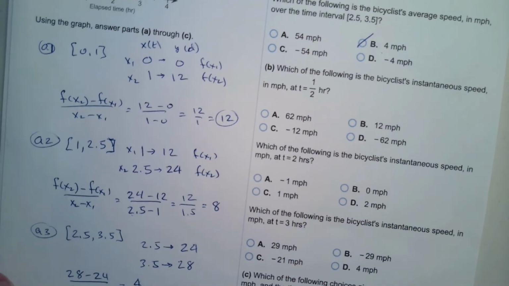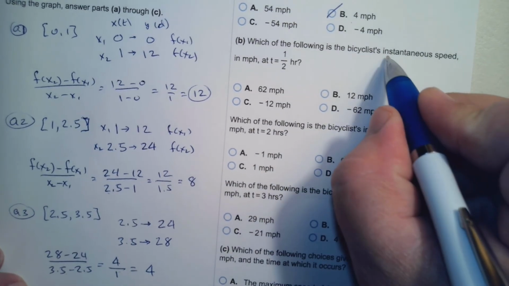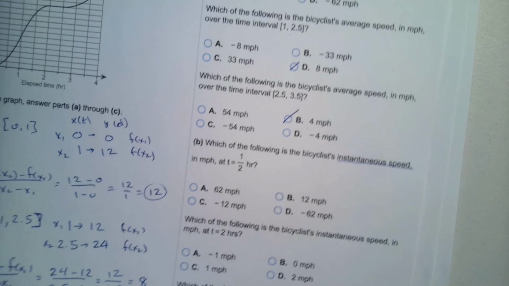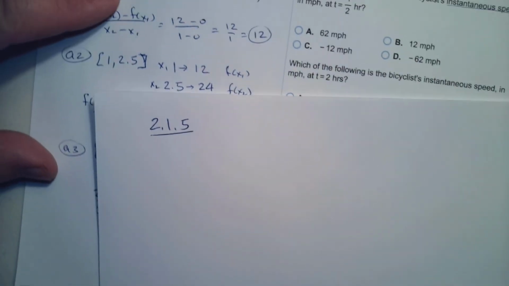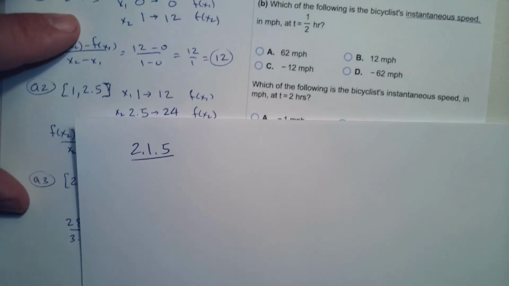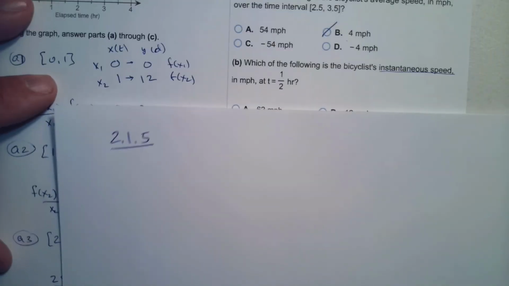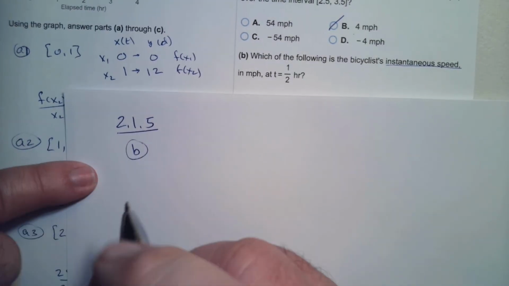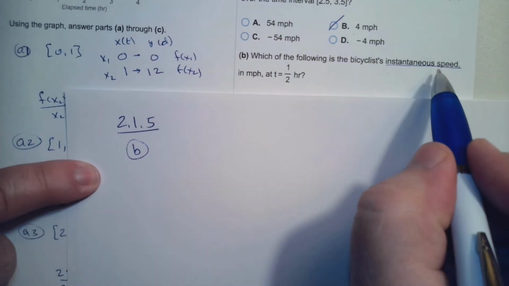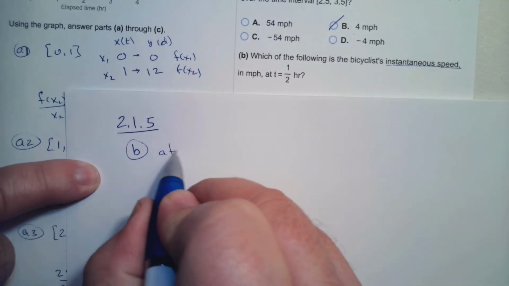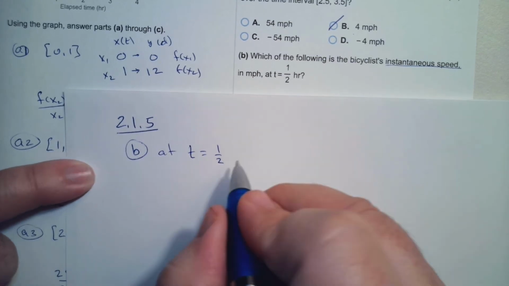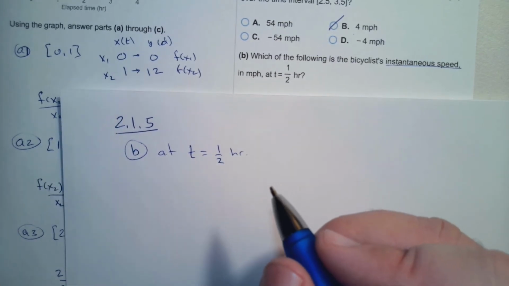Now the next one changes. We're looking for the instantaneous speed. There's B. We're looking for the instantaneous speed at t equals 1/2 hours.